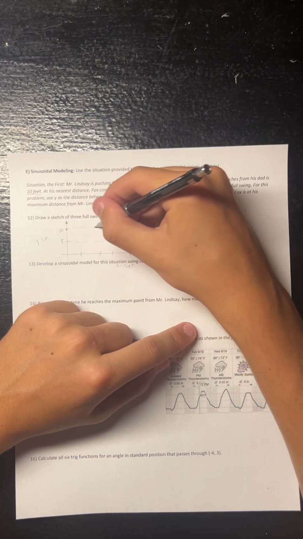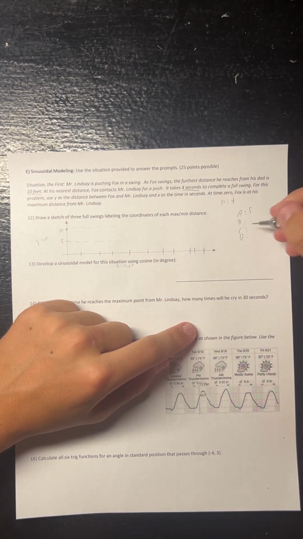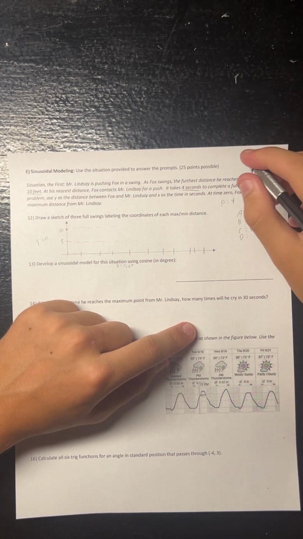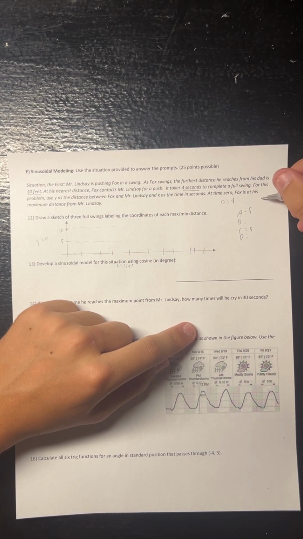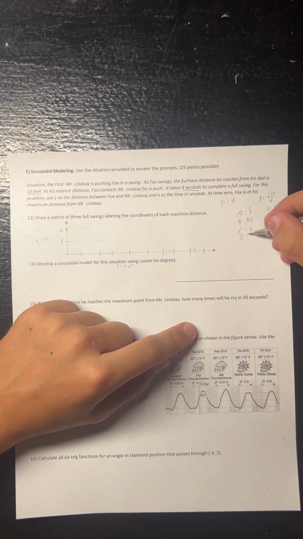The max is 10, and so that means the amplitude is 5. C is 5. Okay, now B, so we know the period, so B would equal 360 over 4, and this comes out to B equals 90. And finally D, well, there is no D here, so this is just 0.